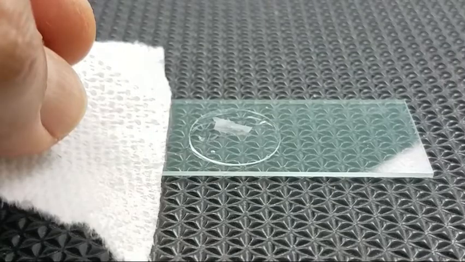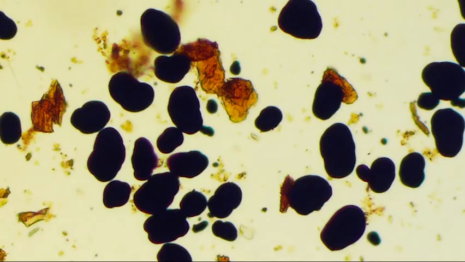Add a drop of iodine solution at one edge of the cover slip and allow it to move under the cover slip by placing a small piece of paper towel against the opposite edge. Use the scanning, low, and high power objectives of the microscope to examine the granules that have reacted with the iodine. Name and describe the color of the granules. What is the chemical composition of granules?